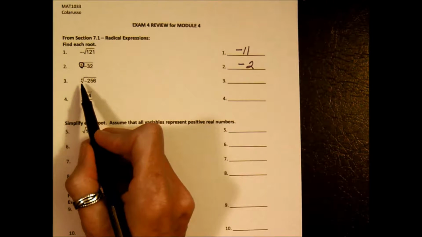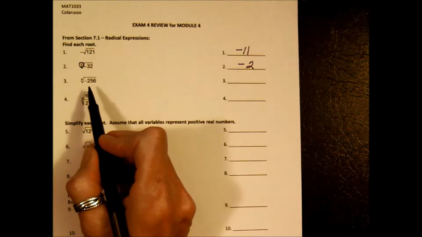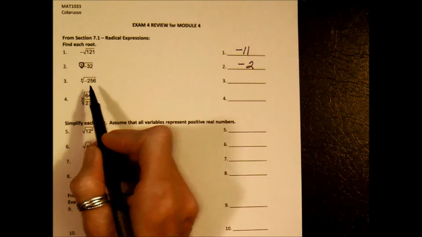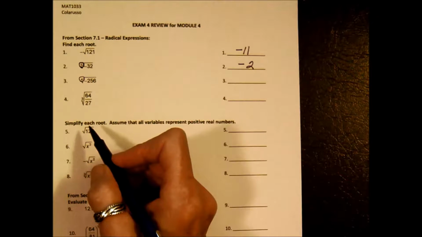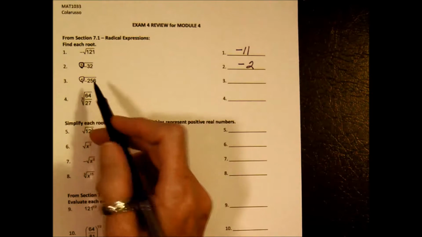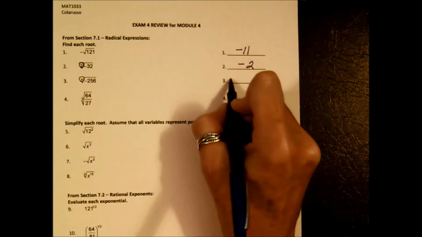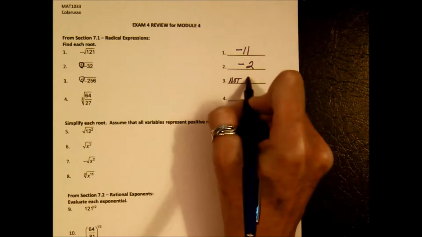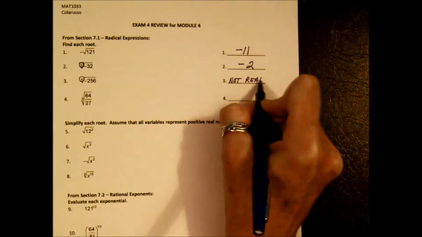Number 3 is asking for the fourth root of negative 256. Now this is different because this is an even root, and there are no even numbers that when multiplied times themselves will give you a negative 256. So we would have to say not real.